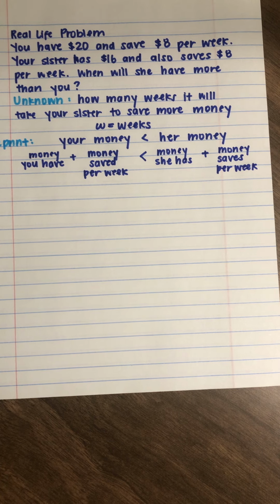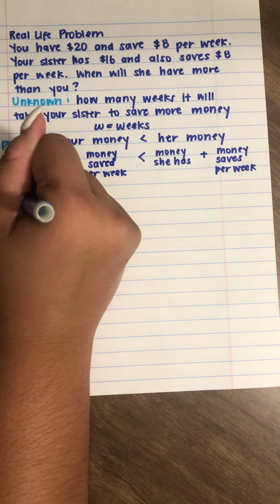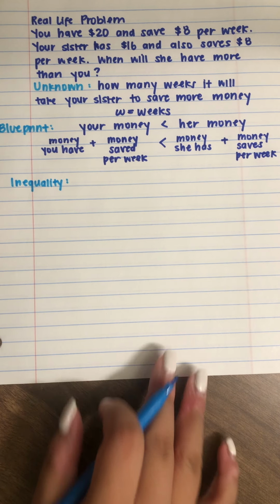All right. So now we have our blueprint for our inequality, and now we can start plugging in the values that we know to actually build the inequality that we're looking for.